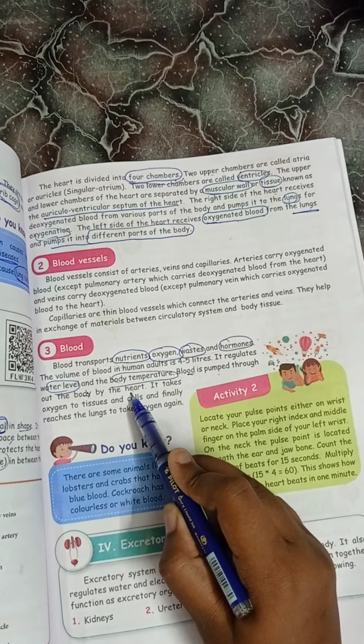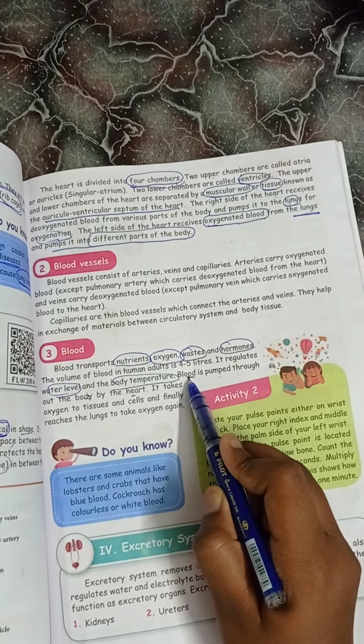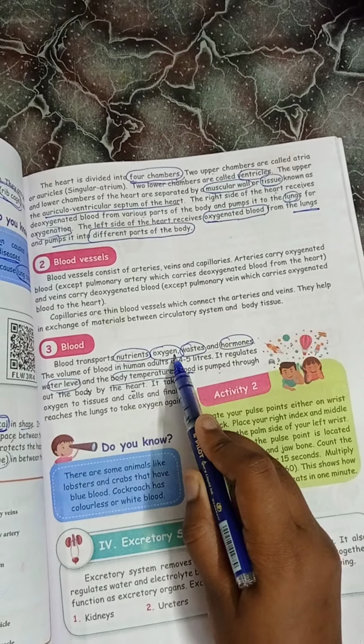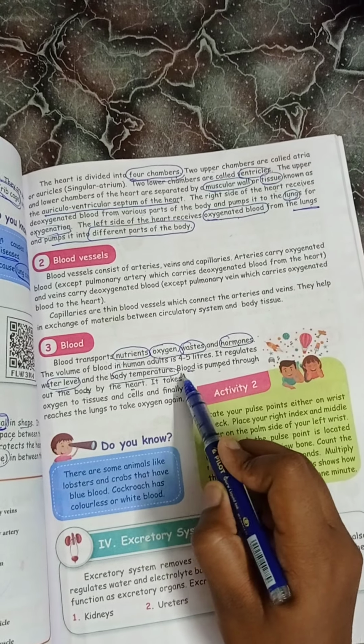Our heart pumps the blood to transport the nutrients, oxygen, waste and hormones to the tissue.